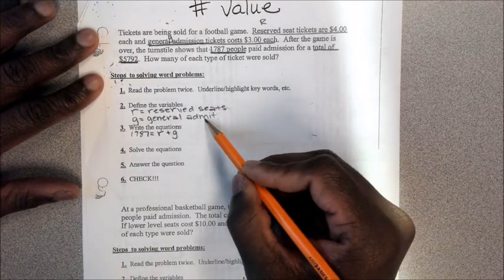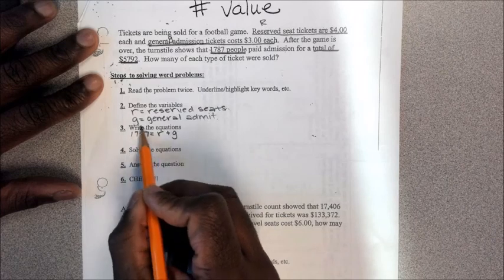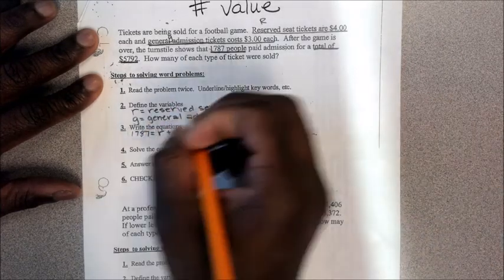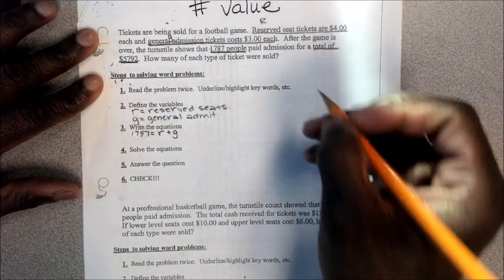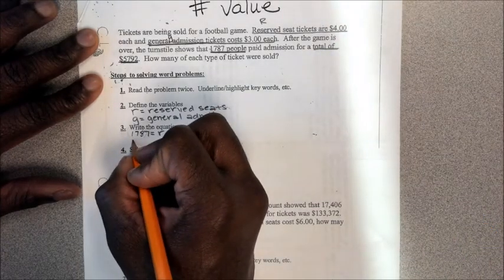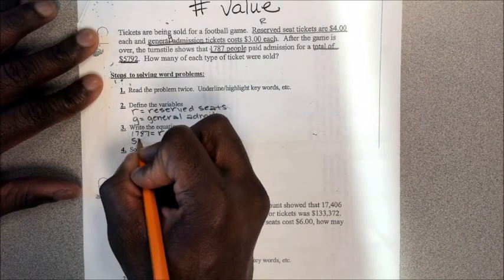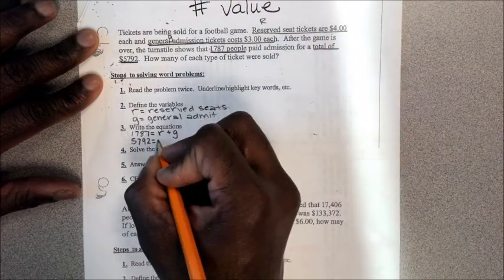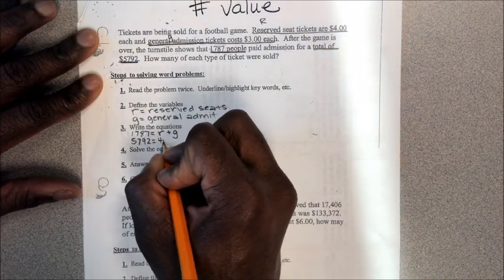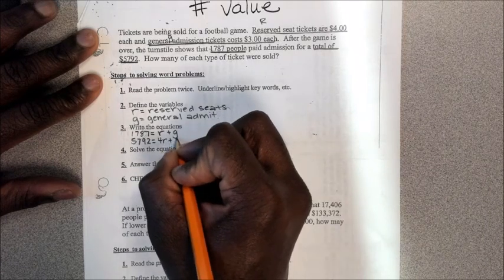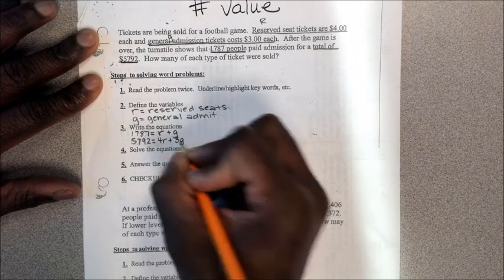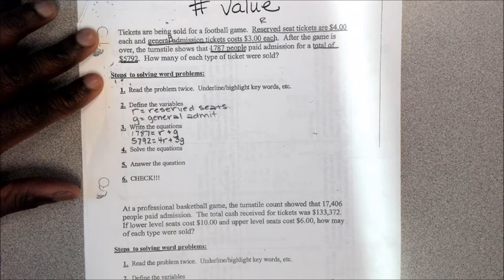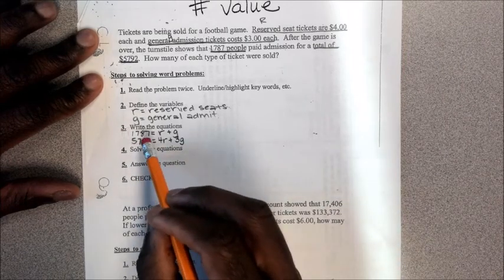So remember, these are the ticket types, and these are the total number of tickets sold. And the amount that was made was 5,792. We know that it's $4 per reserve seat plus $3 per general admission, and depending on each of those tickets, that's how we get this total amount.